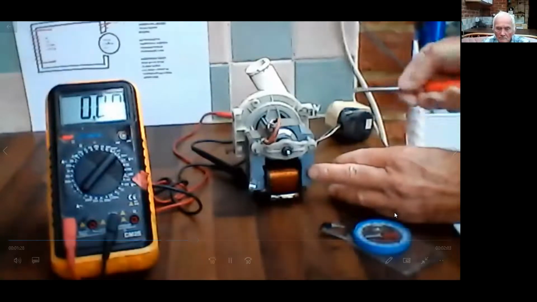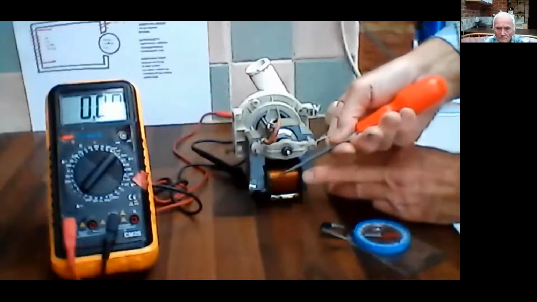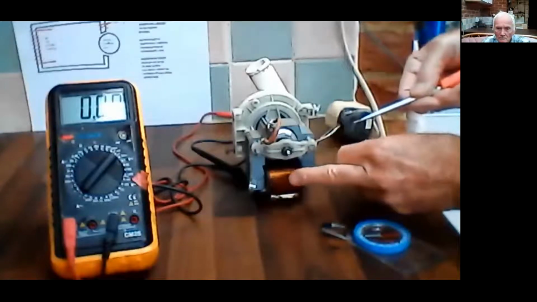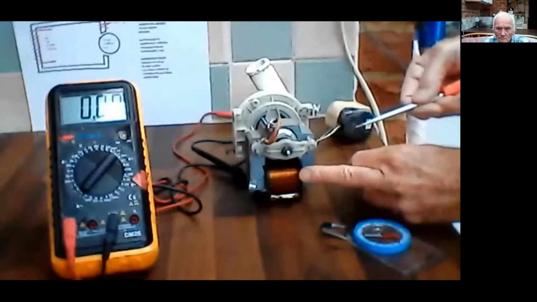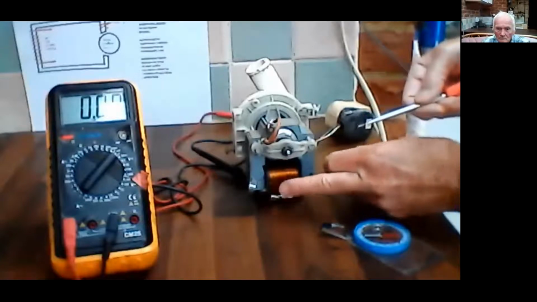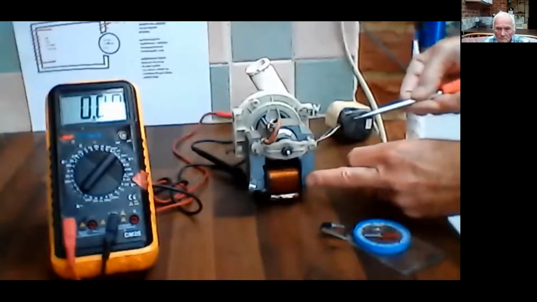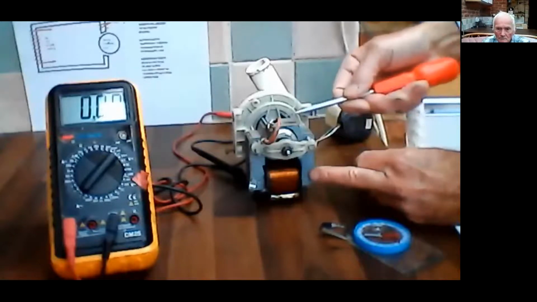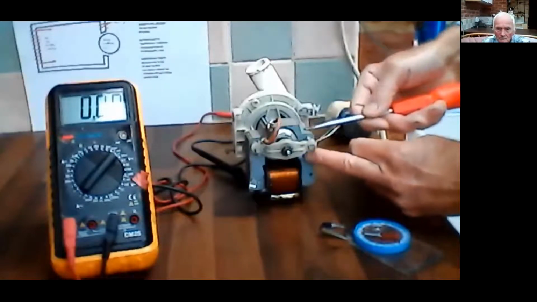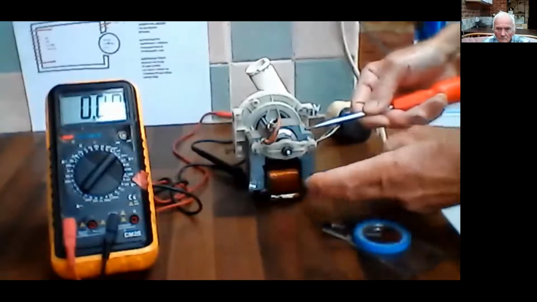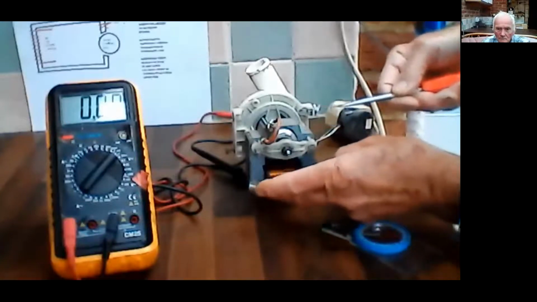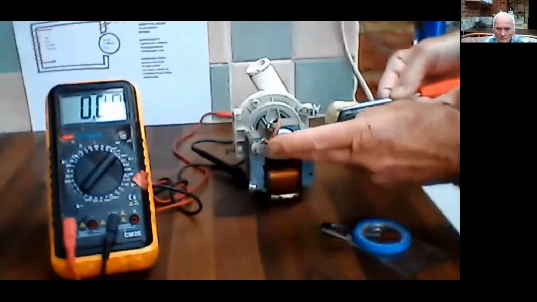But all that is in here is one winding, the main winding there, which all the electrons and things go round. But the whole of the power is in the magnet itself. There's no connection between the electrons in the primary winding and the secondary.